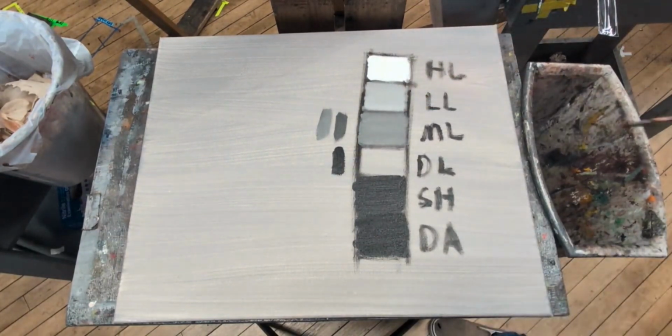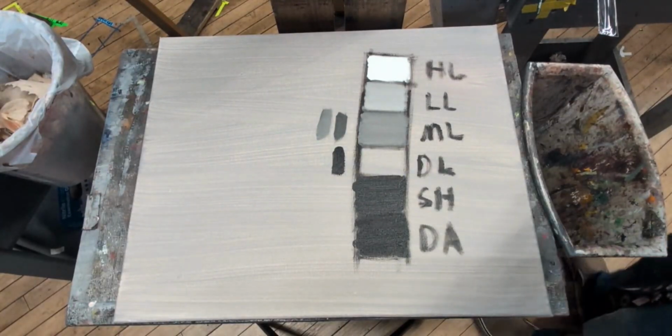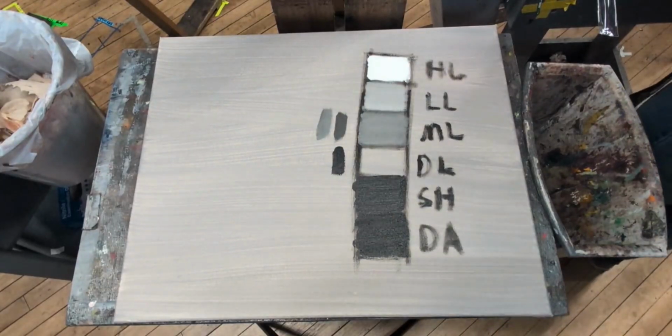I don't want to rush this. When you create your own value scale, you don't want to rush that. You want to attempt to get a much deeper understanding of value when you're creating your value scale. And if you need to do multiple at a time, that's fine. That is perfectly fine.